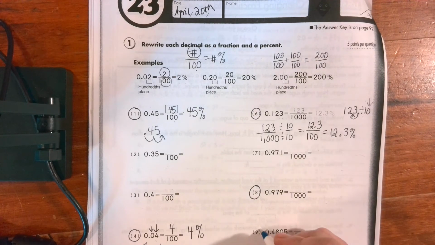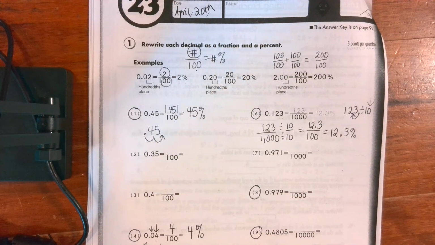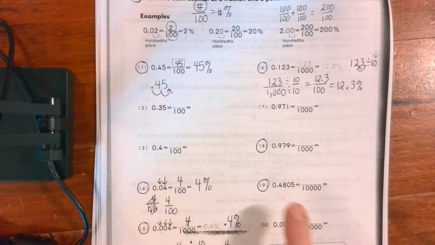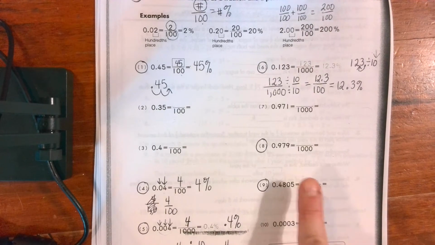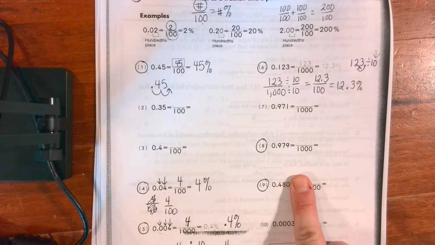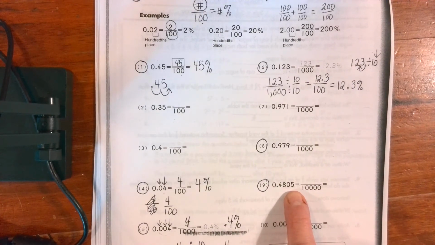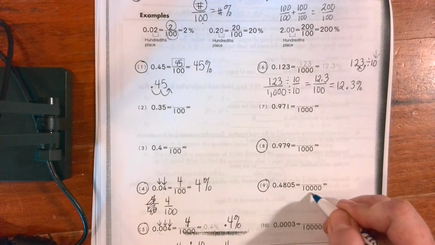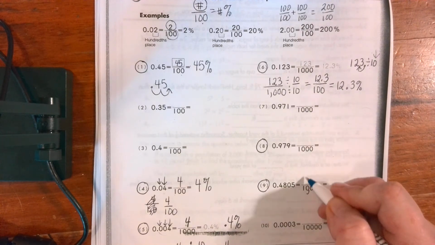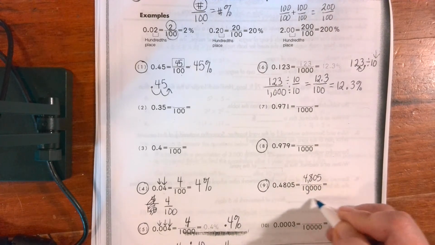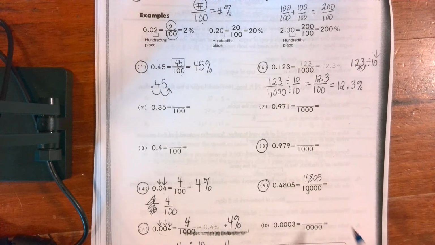All right, and let's actually try 9 instead of 8, because this one has 1 added layer. All right, so how would I write this number? Well, if it only goes 3 decimal places, it's thousandths. But if it goes 4 decimal places, it's, and we did talk about this, 10 thousandths. So see, they have it right here. 4,805 10 thousandths.